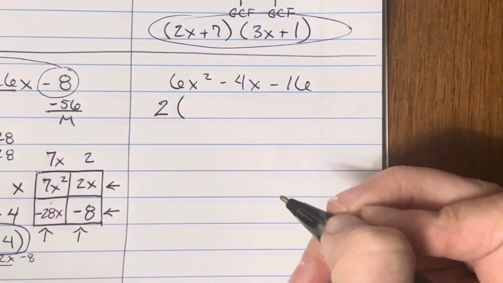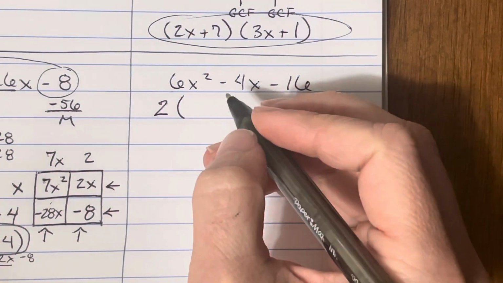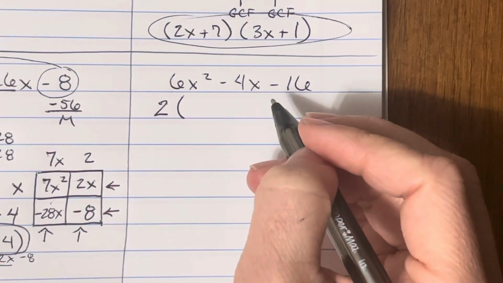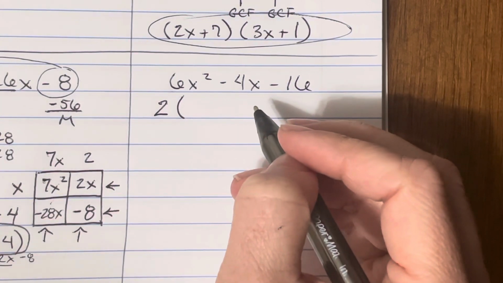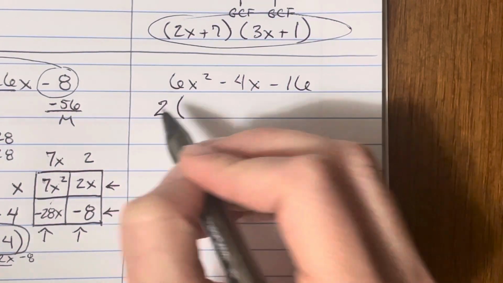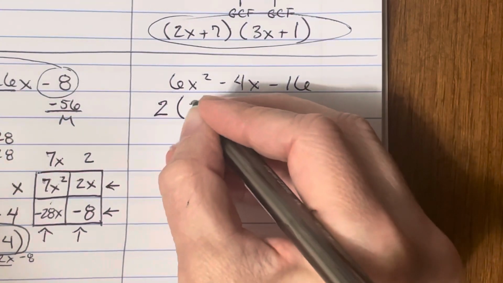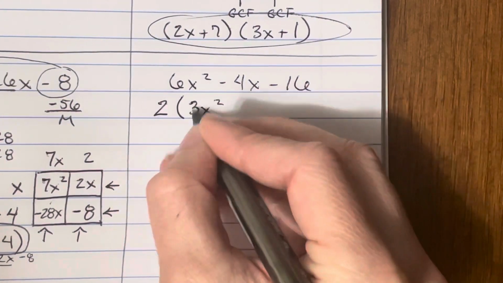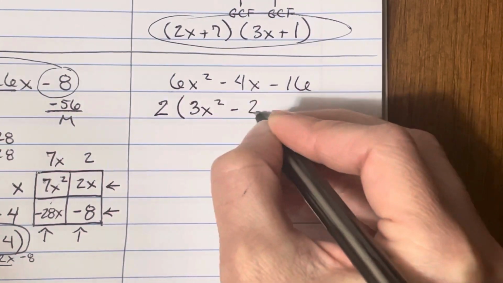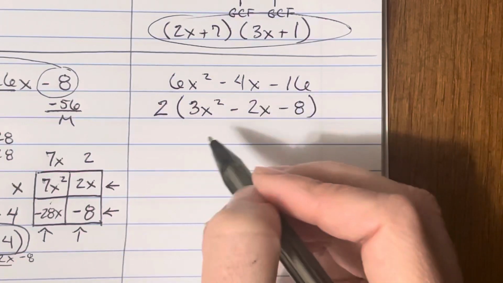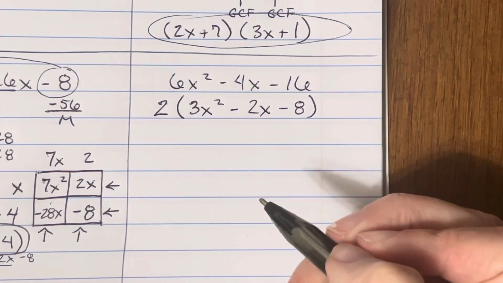So I'm actually going to be able to set a 2 outside first. And it's very important that you do that first. Not only does it make your numbers smaller, but it also makes your answer right in the end, because one of my factors here is going to be 2. So now if I take a 2 out of all of these terms, here I would be left with 3x, because 2 times 3 is 6, minus 2x minus 8. That's the backwards of the distributive property, right? We're factoring out the greatest common factor.